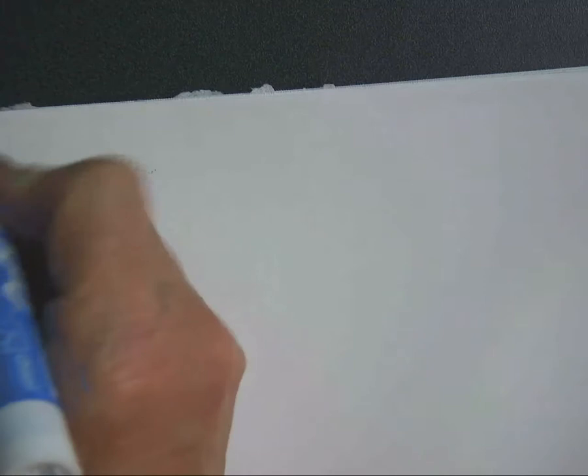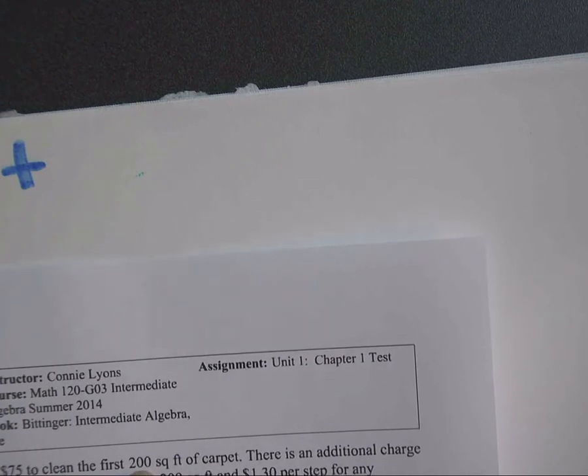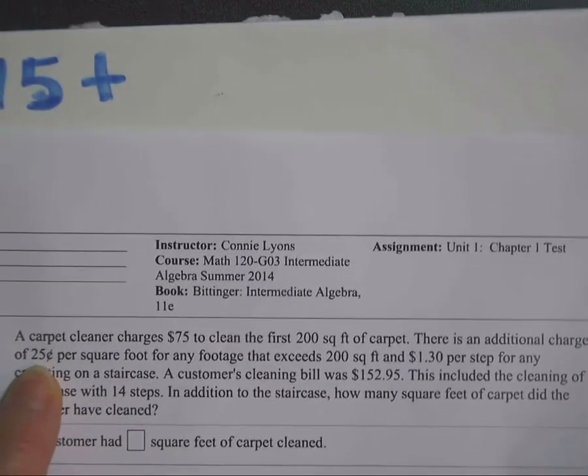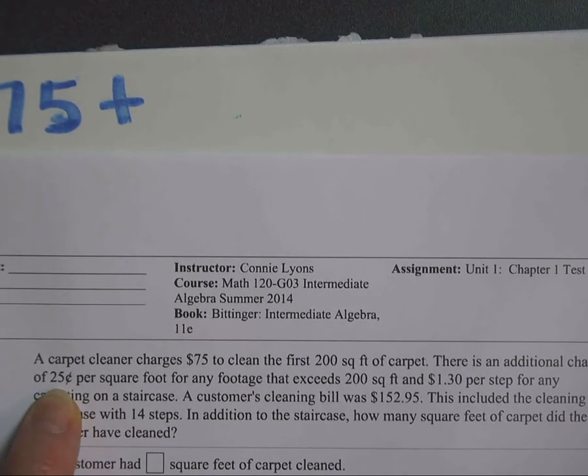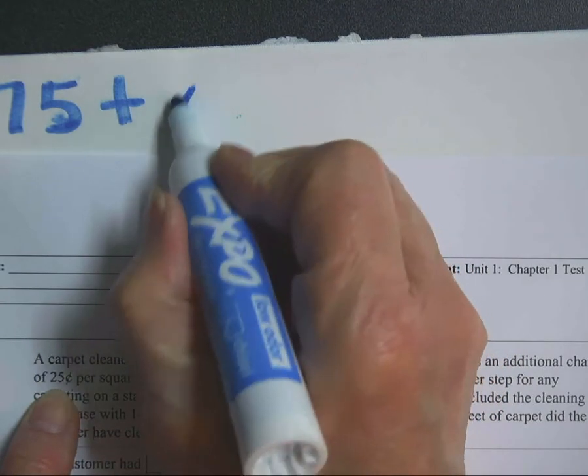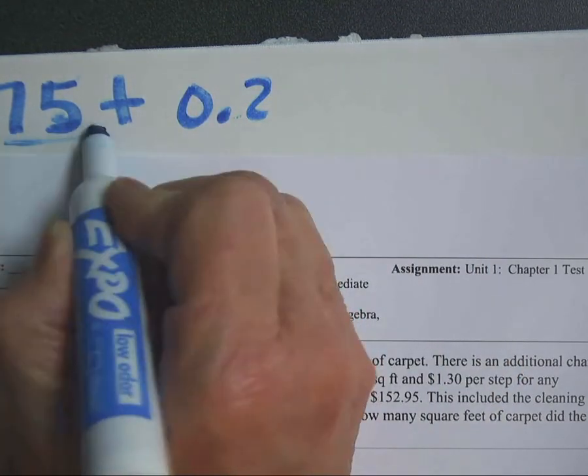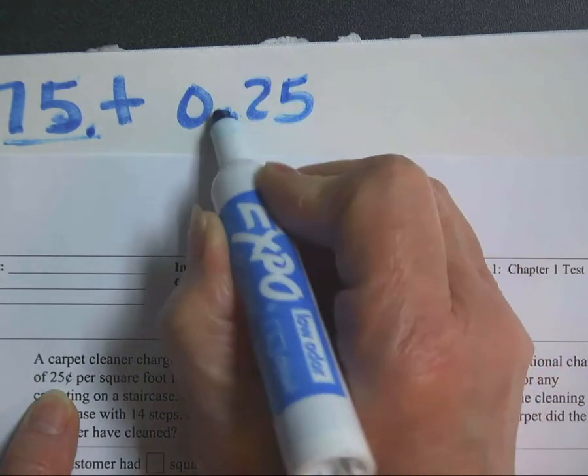Let me get a clean sheet of paper for this. It costs that no matter what. So that plus, for the first set of 200. And then 25.6 is the charge after 200 square feet. This is in dollars and cents too.